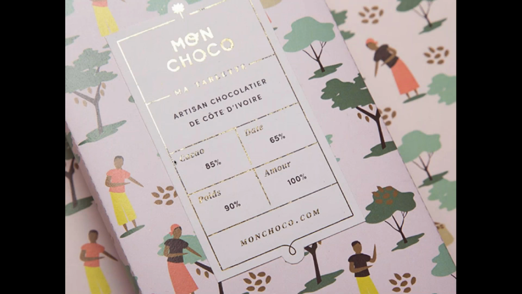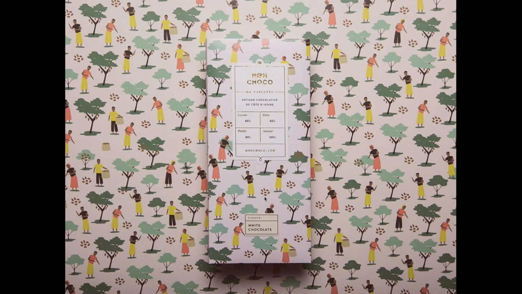More examples. This is Mon Choco, which is the artisan chocolatier de Côte d'Ivoire. They are using what I would call an illustrative pattern in the background, which is an illustration that repeats. They've got this nice little bit of gold foil that makes this seem very fancy and upbeat. What do you guys think?